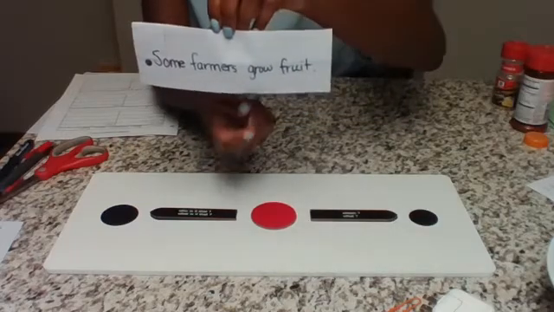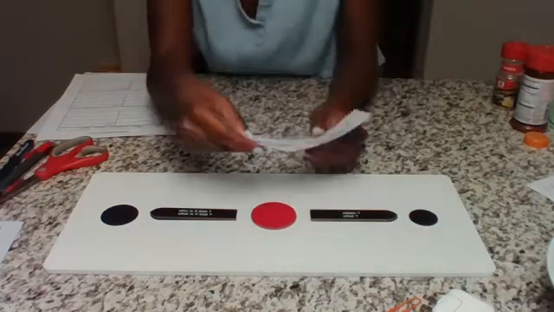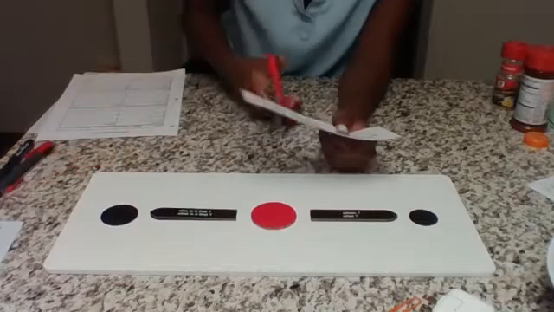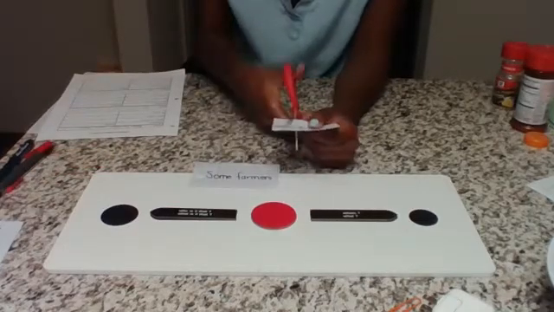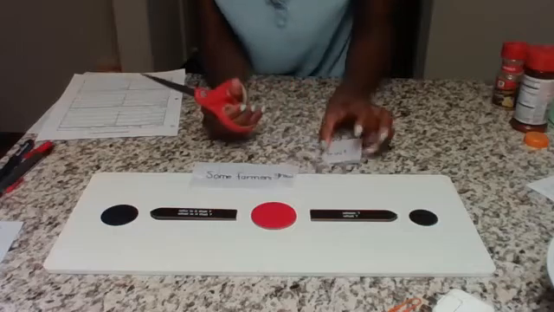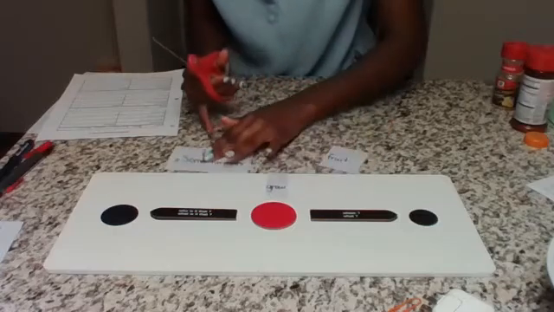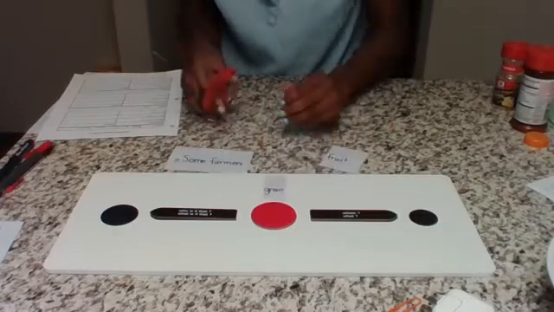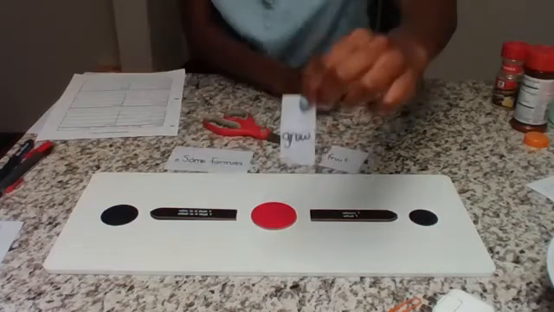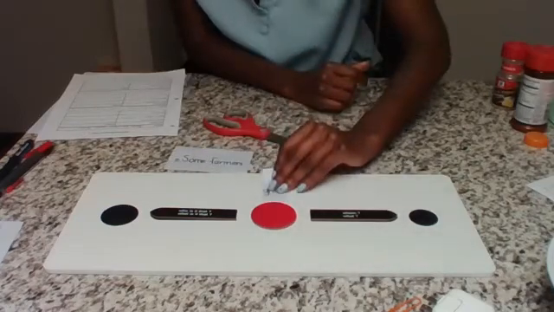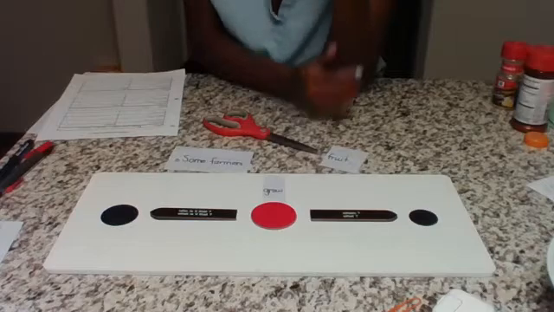That's right, it is grow. So I'm going to use my scissors, and grow goes right here where the red symbol or the verb is. Okay? Right there.